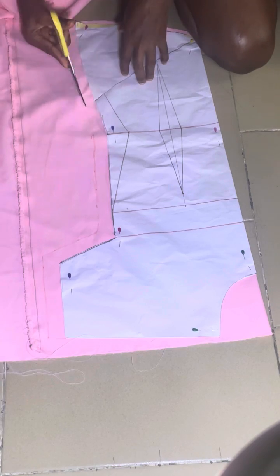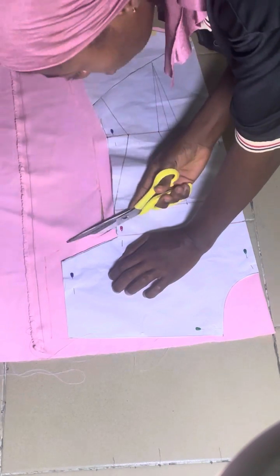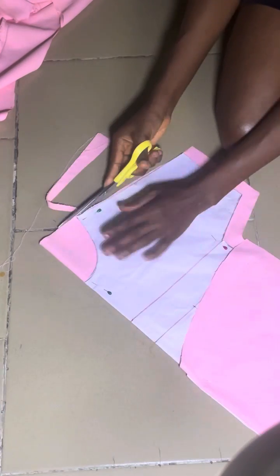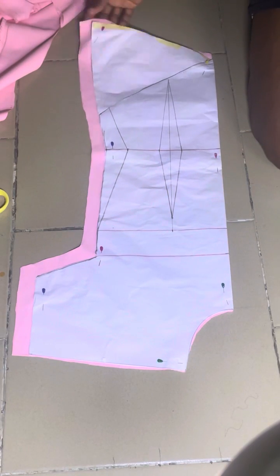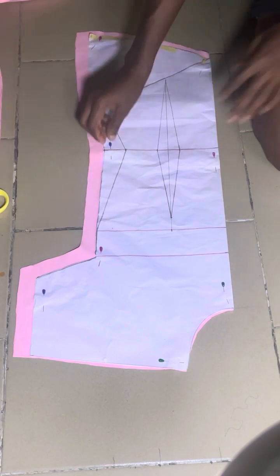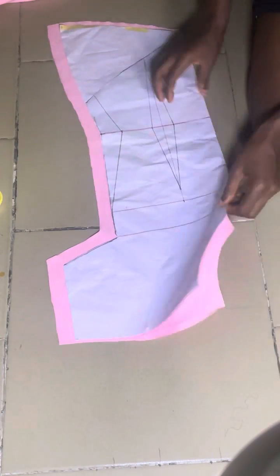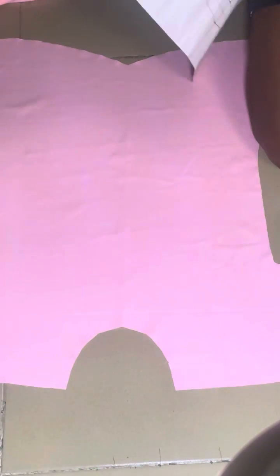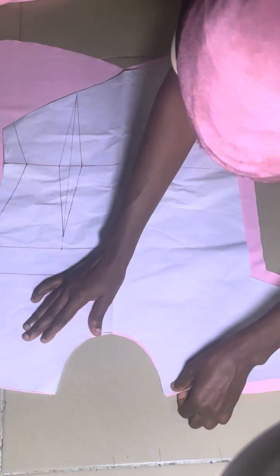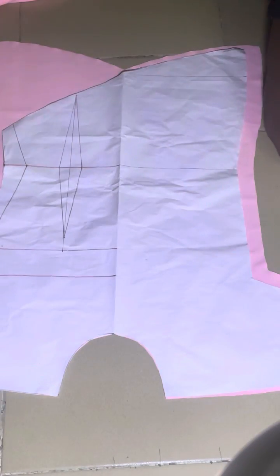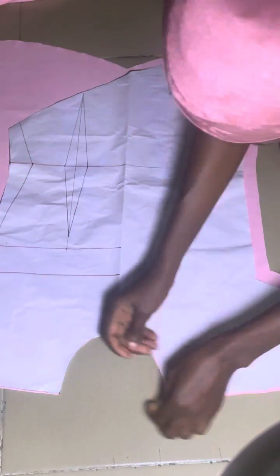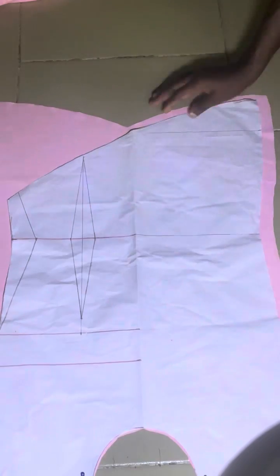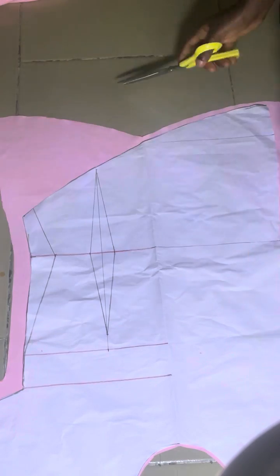I'll cut out with my scissors as you can see me doing. After cutting out, I'll go ahead and remove the pins that I use in holding down the paper on the material. After removing, then I'll open it and place it this way in order to be able to trace out the down part and cut it out in order to get my asymmetrical waistline very well.